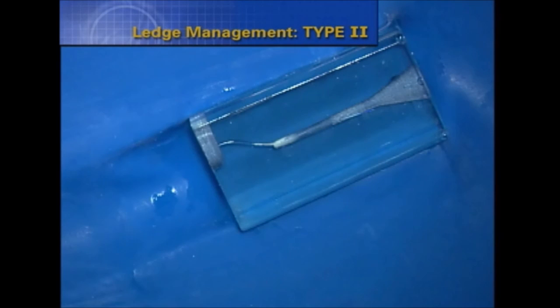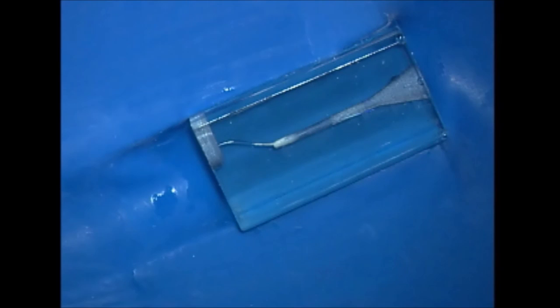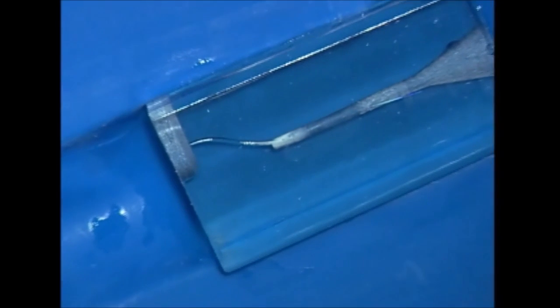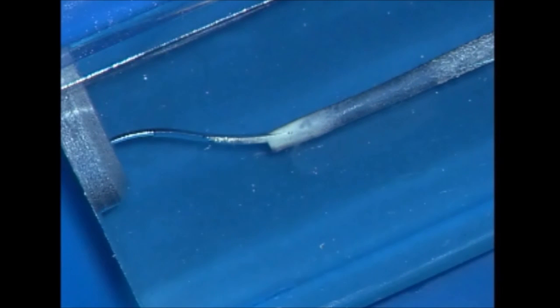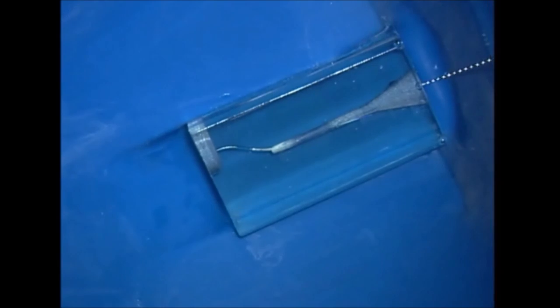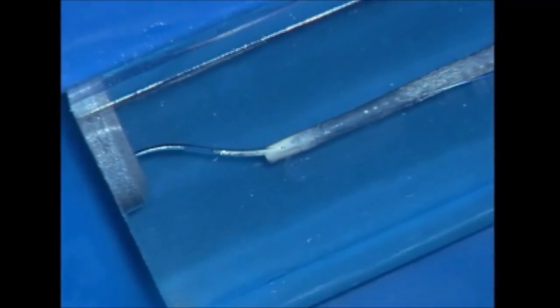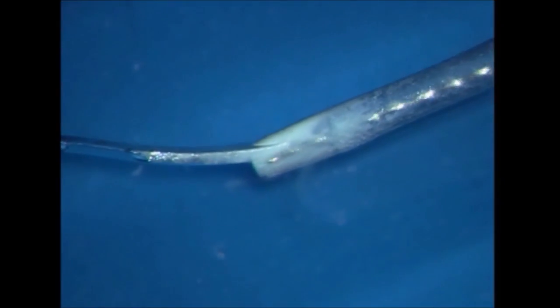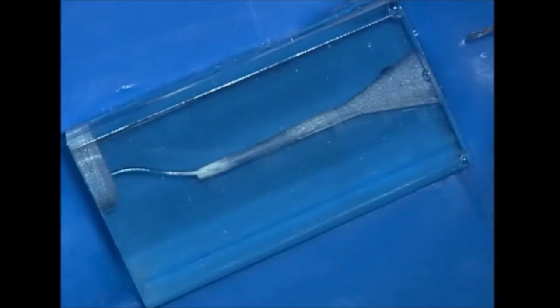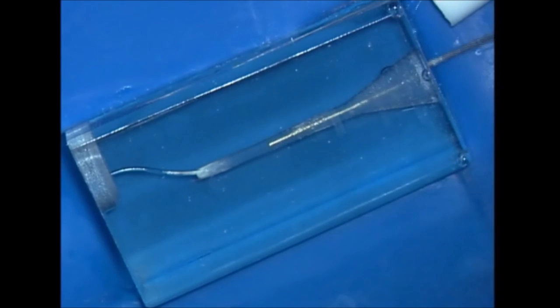Let's look at how to manage a Type 2 ledge. Again, we have the block with the S-curved canal. Notice that there's more debris in this block than there was in the previous case we just managed. Notice the ledge is probably 50% at least larger than in the previous example. Ledge management is always performed in a fluid-filled canal.